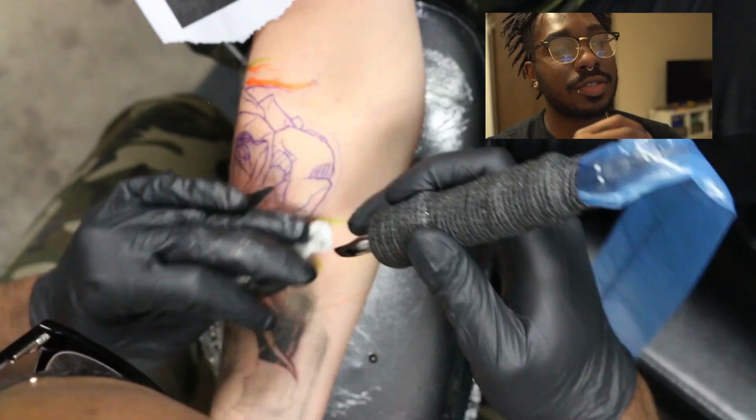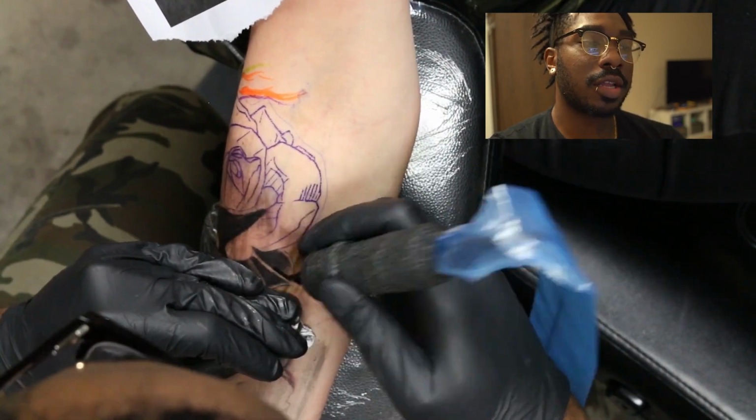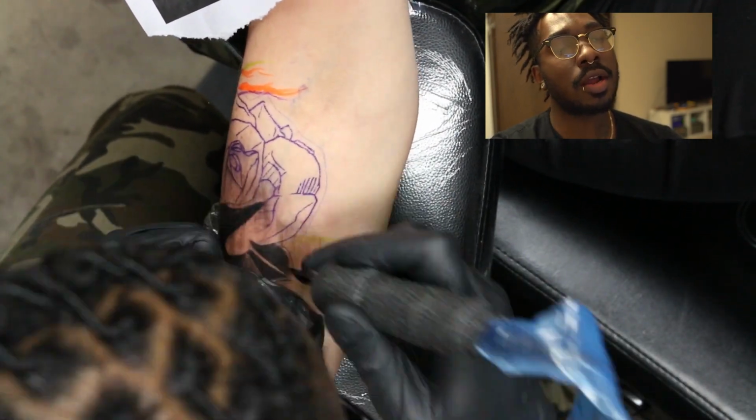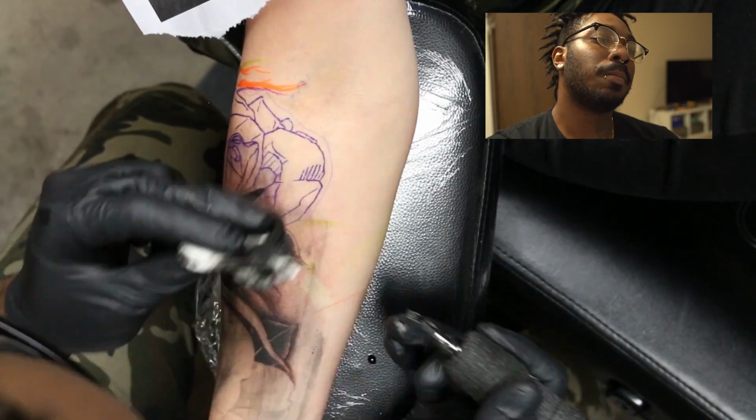So we're doing some more stencil preservation, blocking in those secondary pieces of subject matter, getting those stem leaves in there.